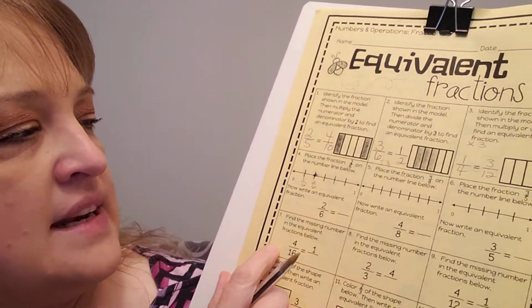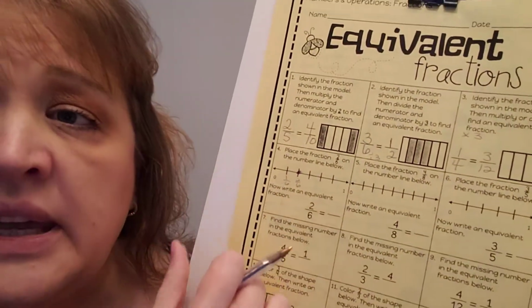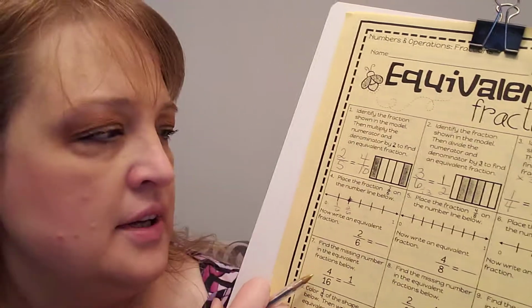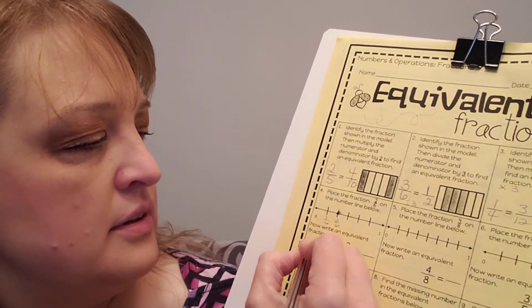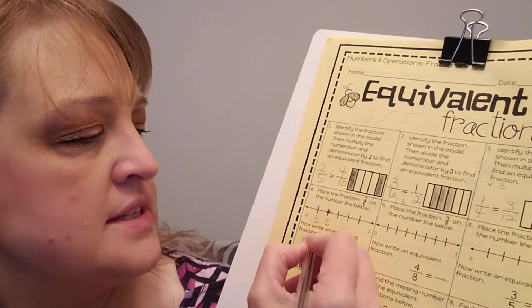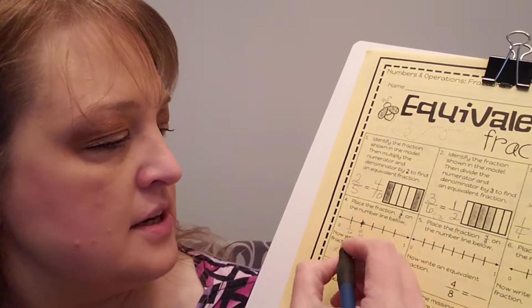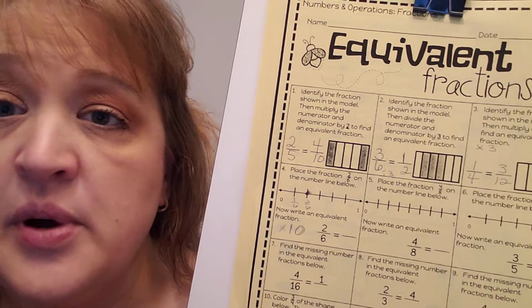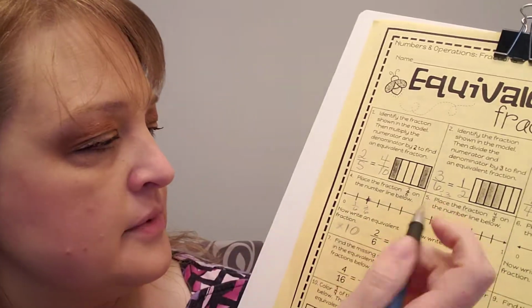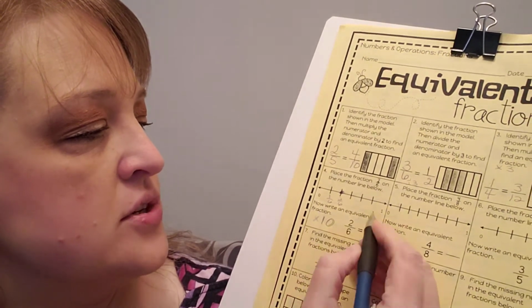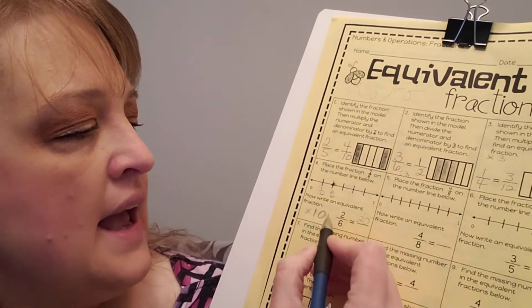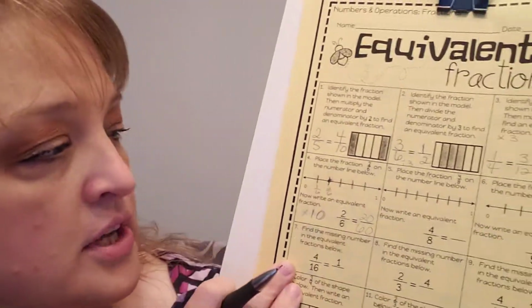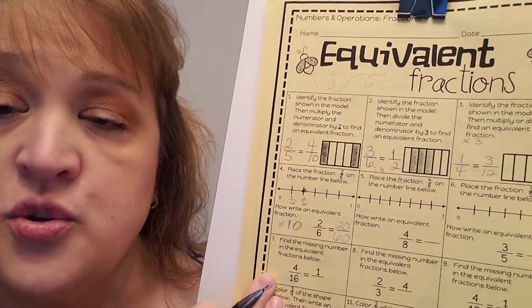And now it says write an equivalent fraction. Pick a number below 10, 10 or below. Let's choose 10. So let's do times 10. Uh-oh, my pen's running out. Let's try this one. Let's do times 10. Remember, whatever we choose to do to the top, we can do to the bottom. So what is 10 times 2? 20. And what is 10 times 6? 60. So 2/6 is the same as 20/60ths.